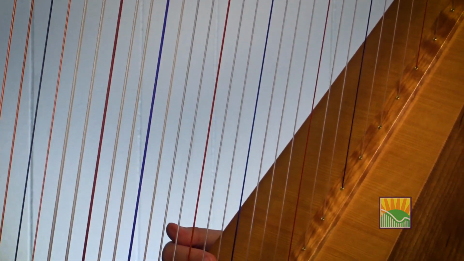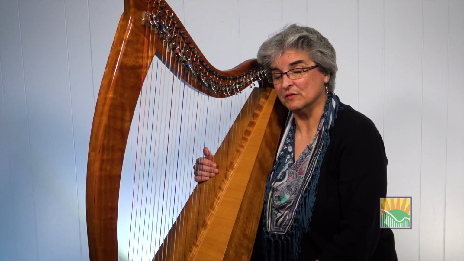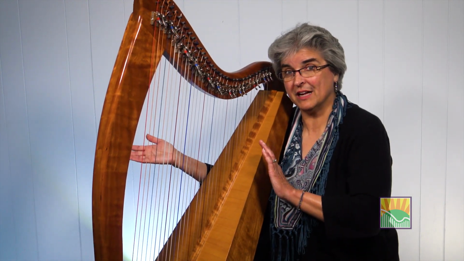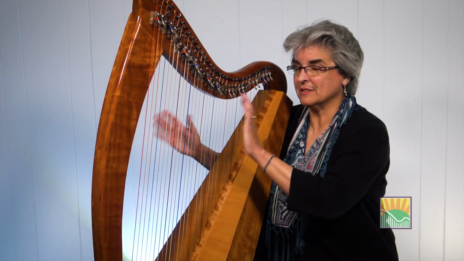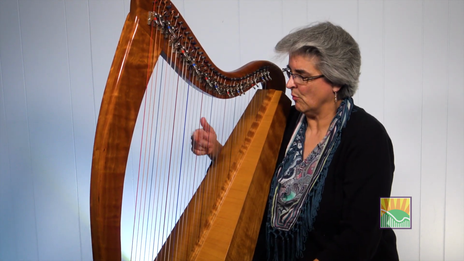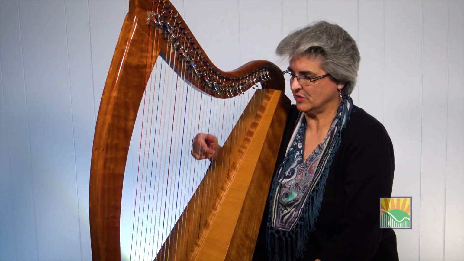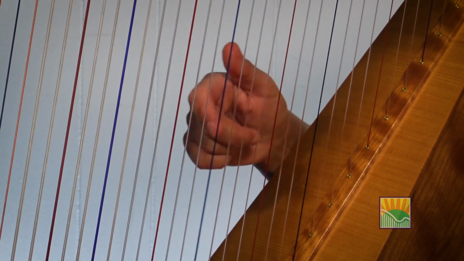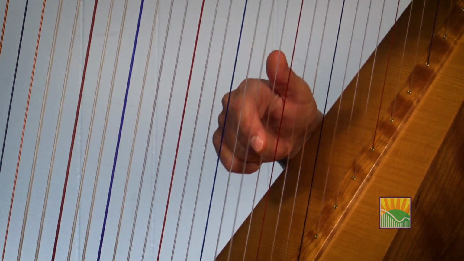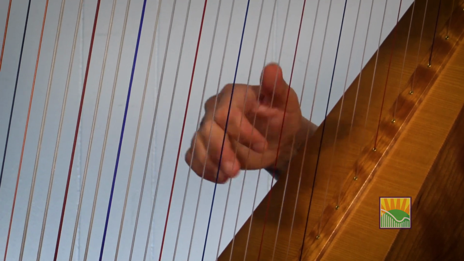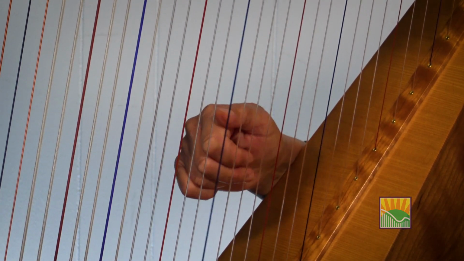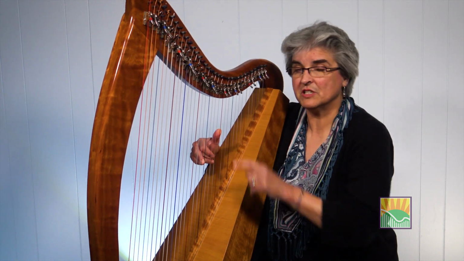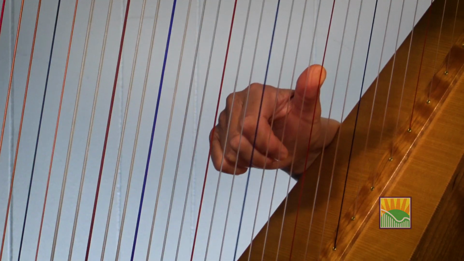So you may guess that the next interval is that of a fifth. Now, remember at the beginning when I talked about the intervals you can see on the harp instantly? Well, a fifth is one of those. F up to C is a fifth. 1, 2, 3, 4, 5. And the two of them together. And if you look at it on the harp, there are 3 empty strings in the middle. F up to C is a fifth.